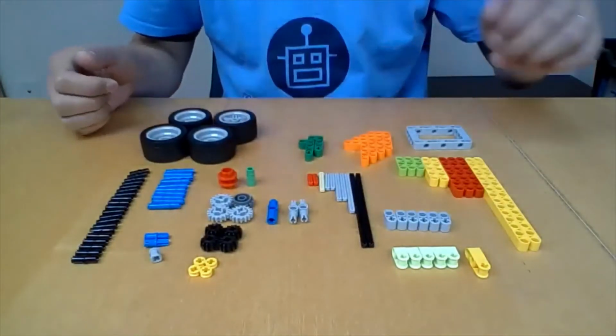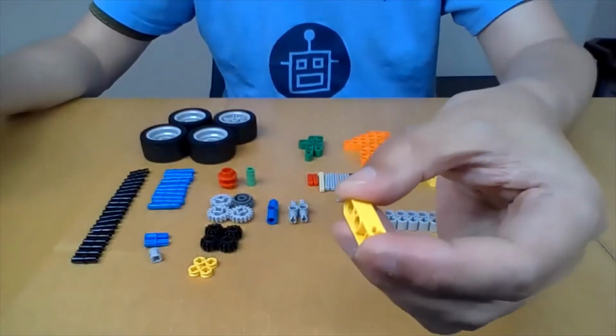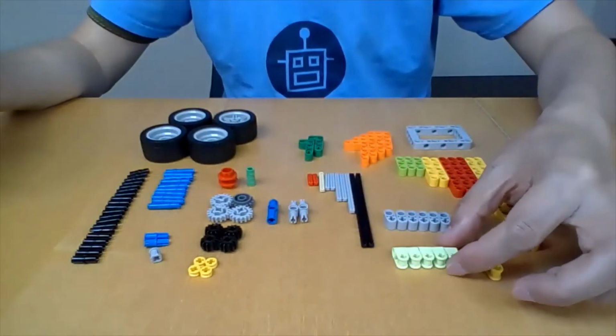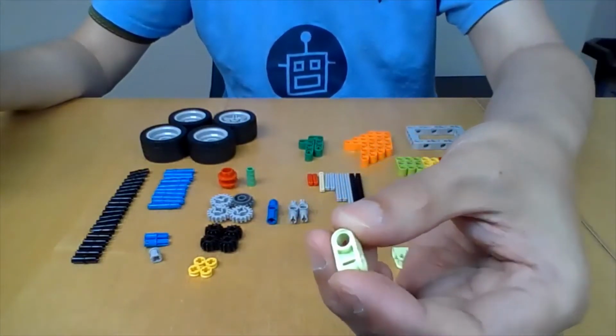4. This connector, 1. This connector, 5.